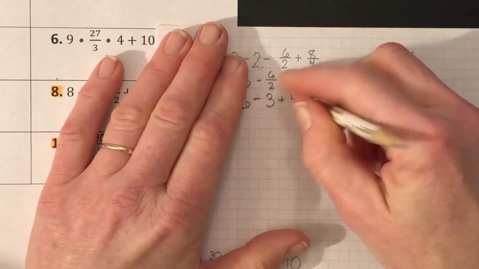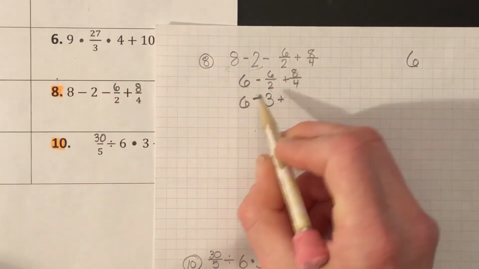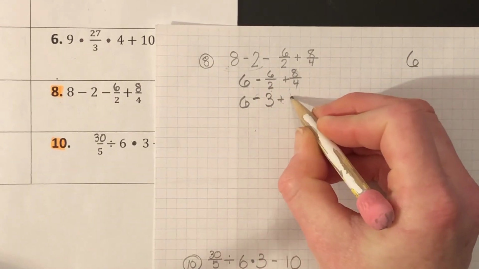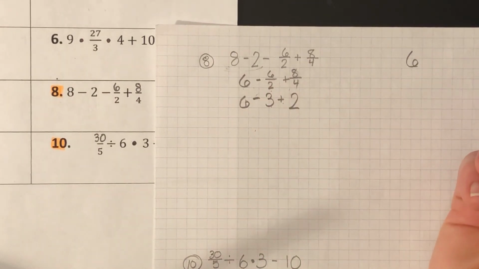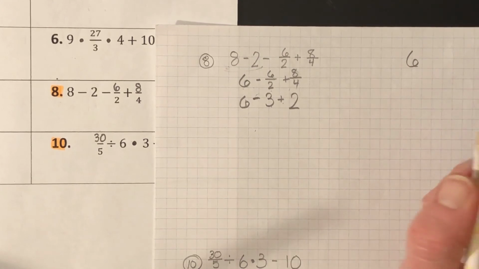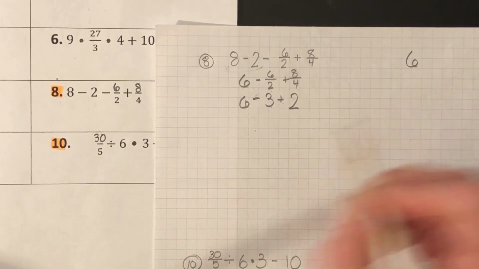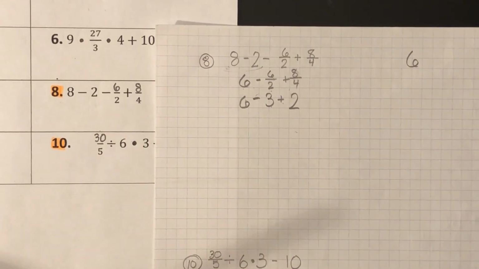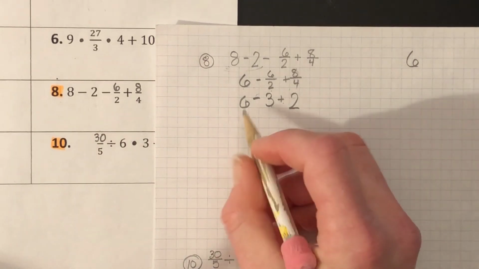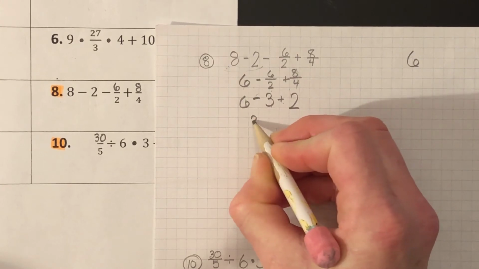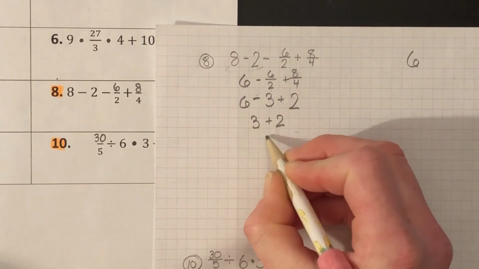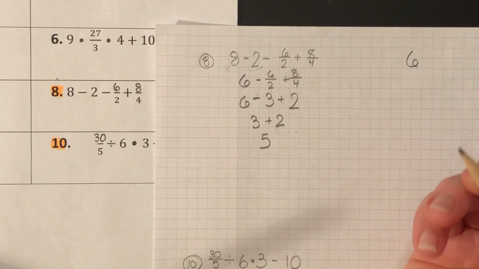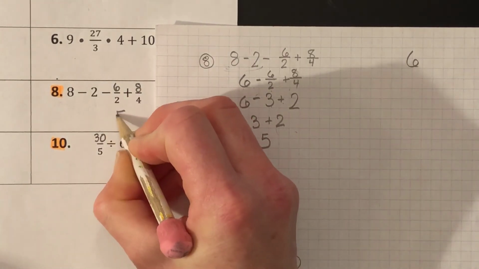Wait. 6 minus 3 plus 2. Oh. Now watch people get this wrong. This is so easy, and watch people get this wrong. They look at that, and the first thing they see is 3 plus 2, and they want to add 3 plus 2. Remember, you've got to go left to right. Don't get to the easy stuff and make a mistake. 6 minus 3 is 3, plus 2, 5. The answer to number 8 is 5, or I could say the value.